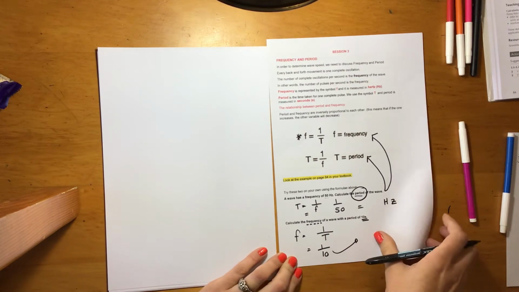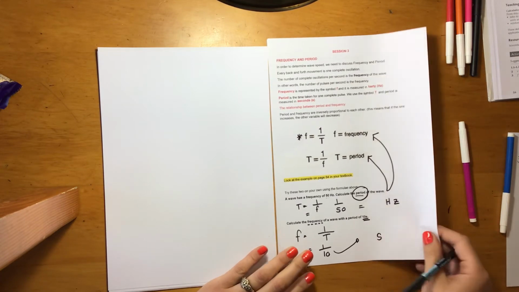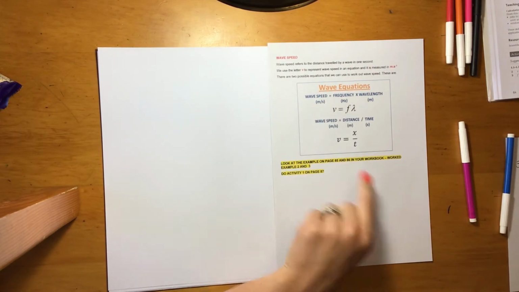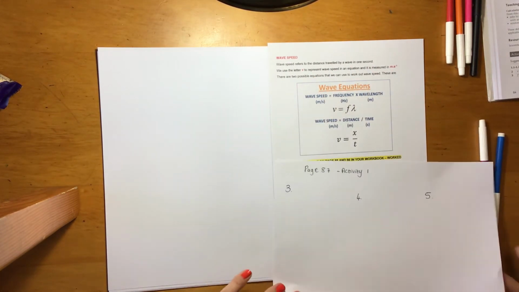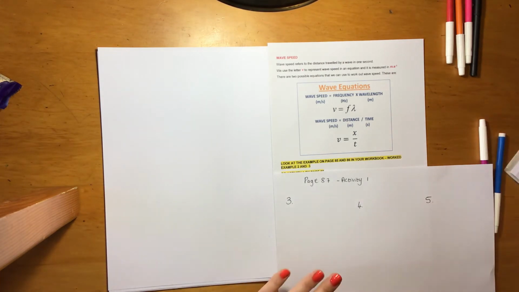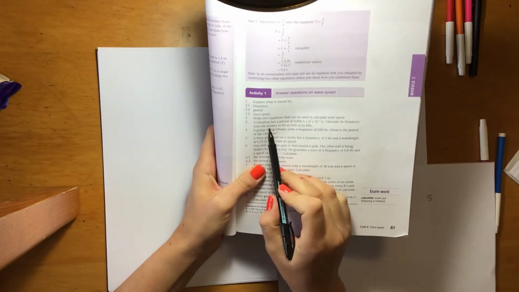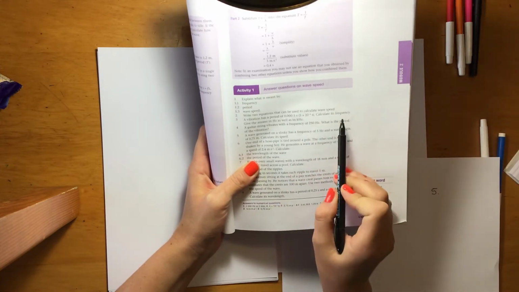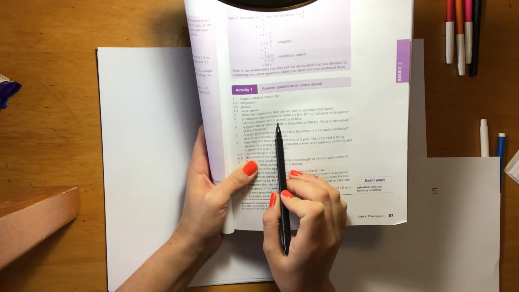That's all you do. Now I want us to go to page 87 in your textbook, where we will use these examples to go and calculate some of the answers. Let's go to activity 1 on page 87. Let's do number 3 together. All right. Let me just get my textbook. Page 87. Number 3. A vibration has a period of 0.005 seconds. So there's your time. Calculate the frequency. Give the answer in Hertz.